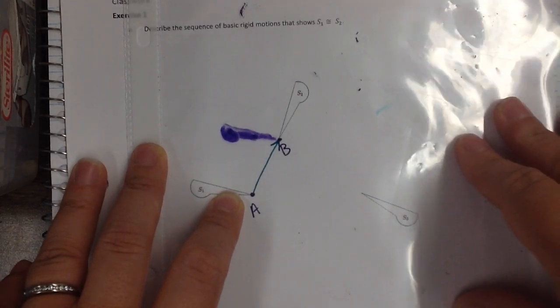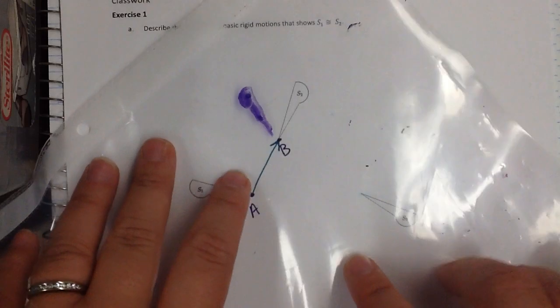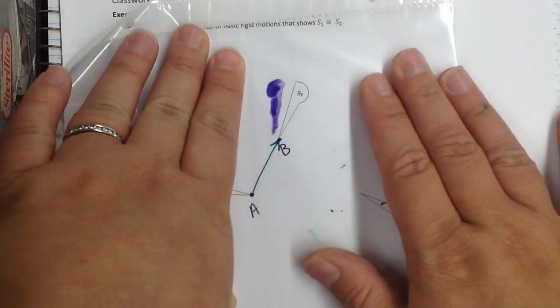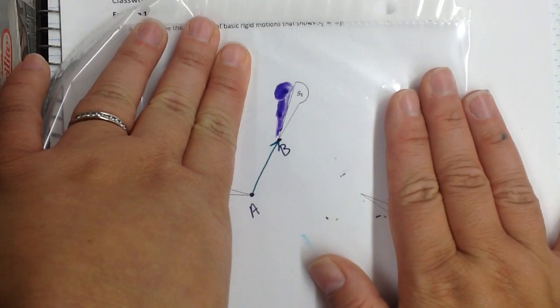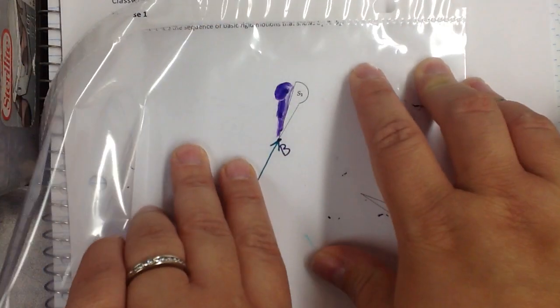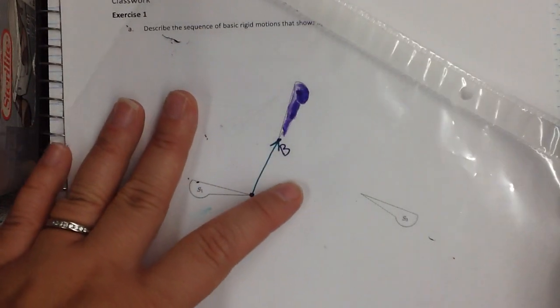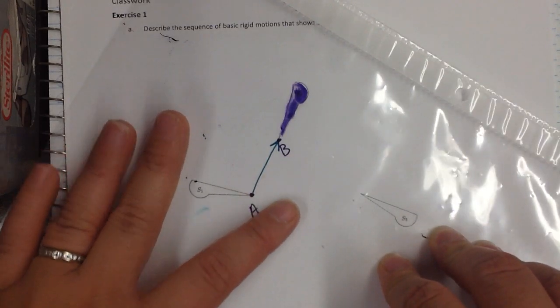Then I would rotate it around point B negative D degrees, so that it lines up. And then once I've rotated it, I would reflect it, flip it over, and then it would line up. So this would require all three motions.